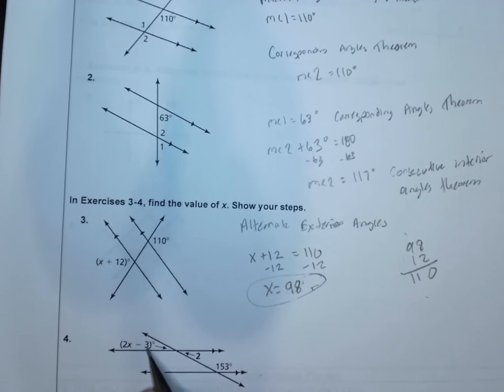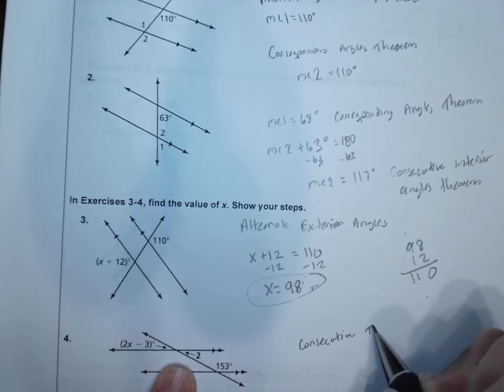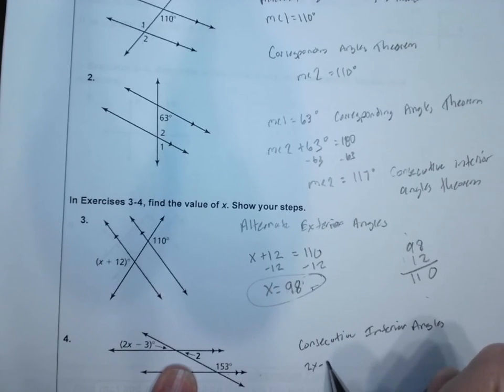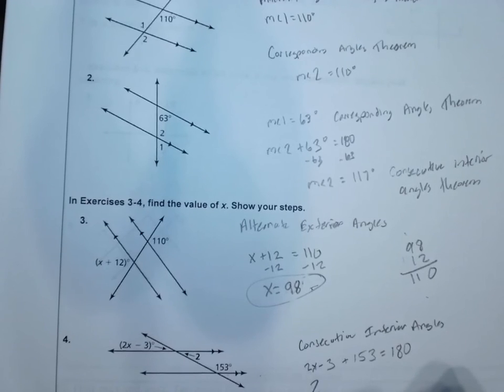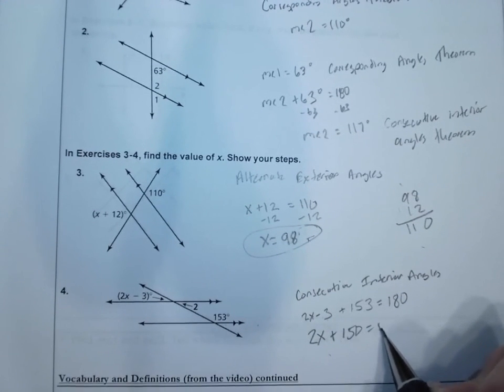And lastly, if we look, these two angles are vertical angles, so we know they're the same. These two angles are consecutive interior angles. So because they're the same, we can say 2x minus 3, we know consecutive interior angles add up to 180, so that's what we're going to do. So to solve this, we're going to add these up to 180. So we can say 2x plus, if we simplify this side, negative 3 and positive 153 would be 150.